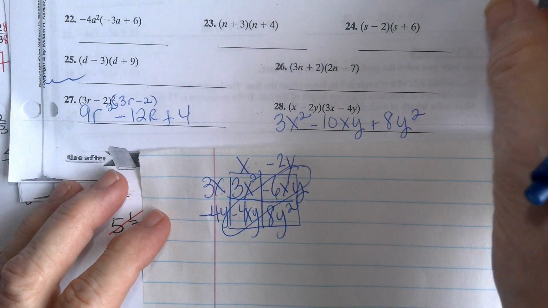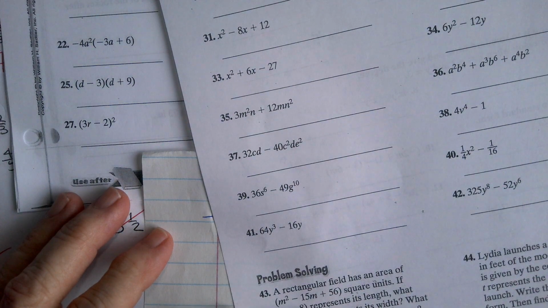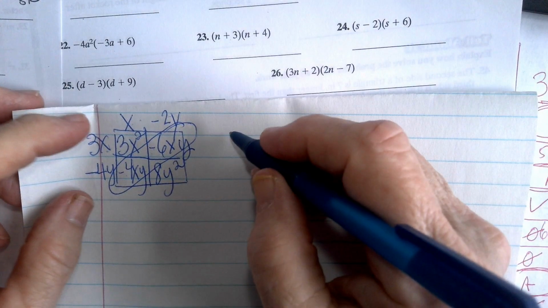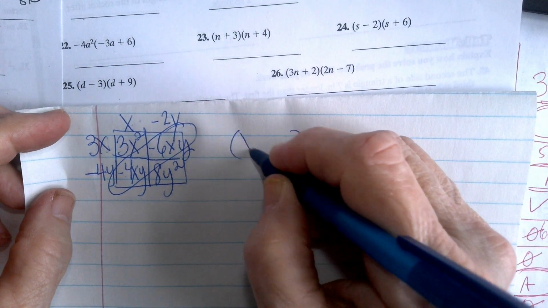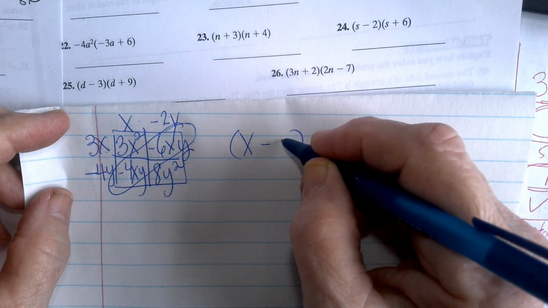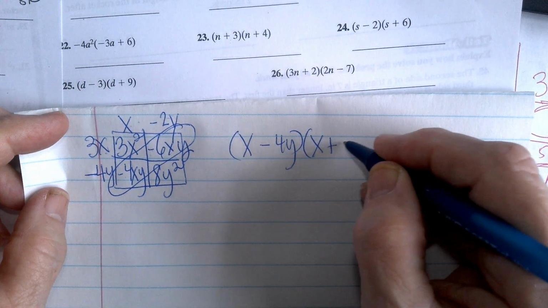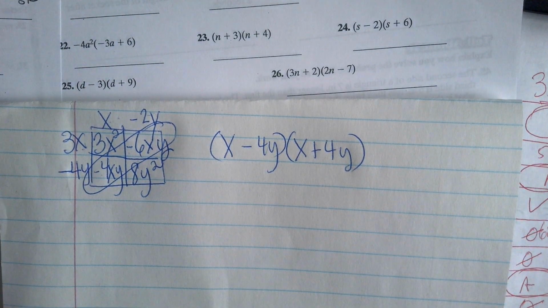But then I'm hoping on the back, well, I don't see it on there, but you will have one. I'm just going to add this on there. You will have one that is like this. I'll just put it as an example of x minus 4y and x plus 4y. So I would write that down because you will have one like that on the test.